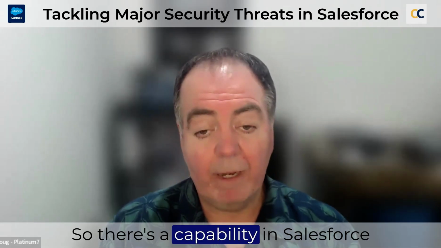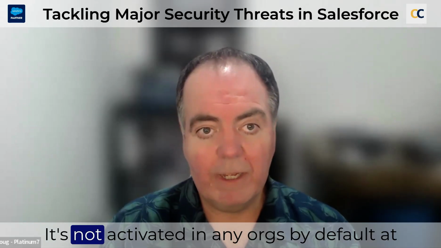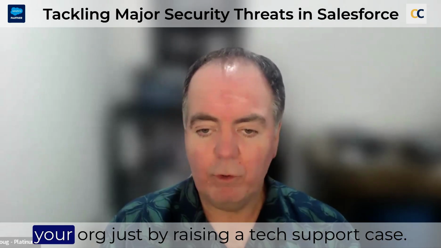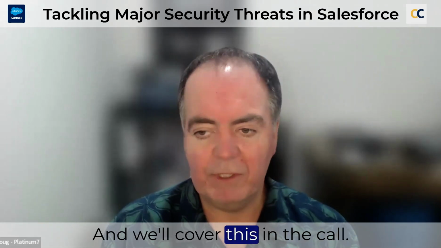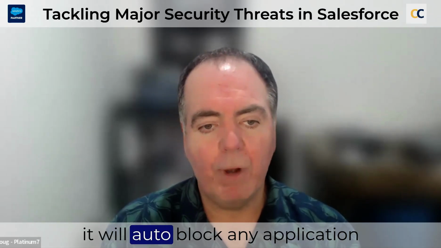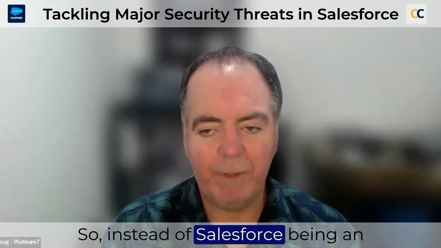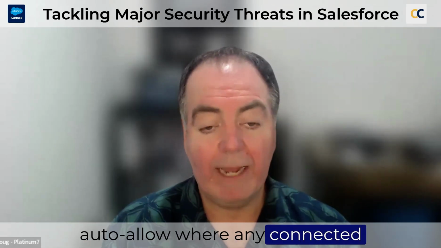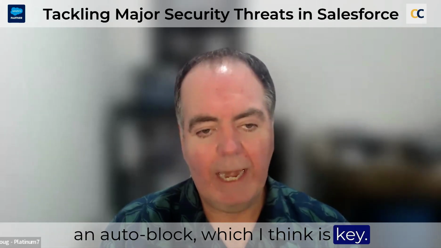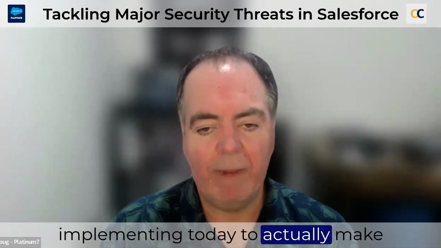So there's a capability in Salesforce called API access control. It's not activated in any orgs by default at the moment, but you can get it activated in your org just by raising a tech support case, and we'll cover this in the call. The ability this provides is that it will auto block any application that's not been approved. So instead of Salesforce being an auto allow, where any connected app can connect to your org, it's an auto block, which I think is key. And that's something which I think a lot of customers should be implementing today to make their environments more secure.